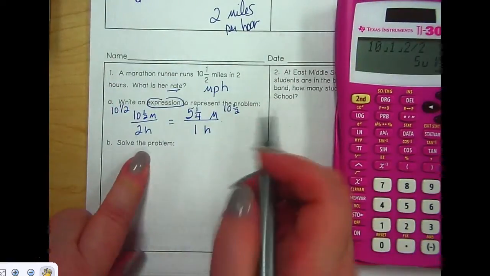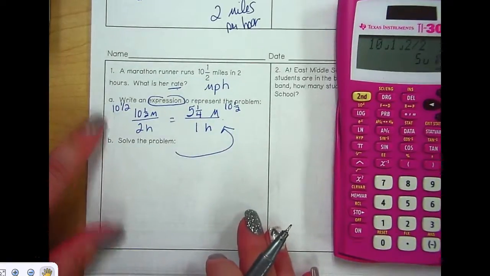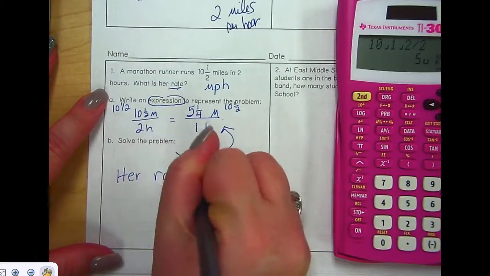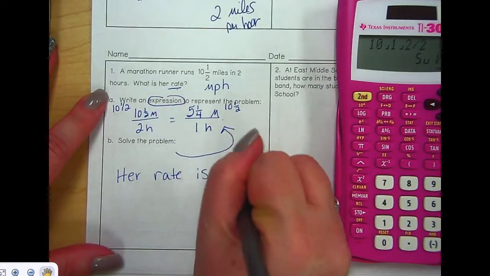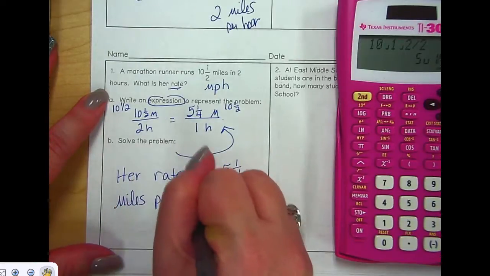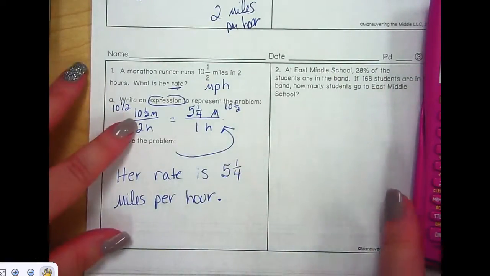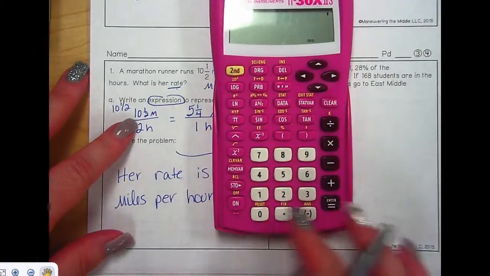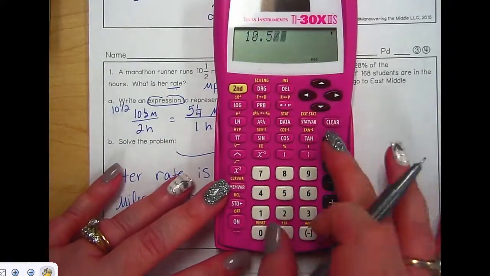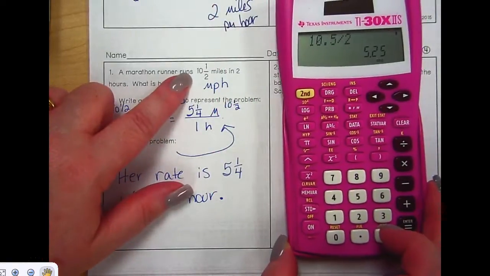So it says solve the problem, but we really did that up here, didn't we? And so what would the words be? What is her rate? Her rate is 5 1/4 miles per hour. If you did turn that to 10.5, 10.5 divided by 2, and you get a decimal. If it's a fraction problem, you need to report your answer as a fraction.